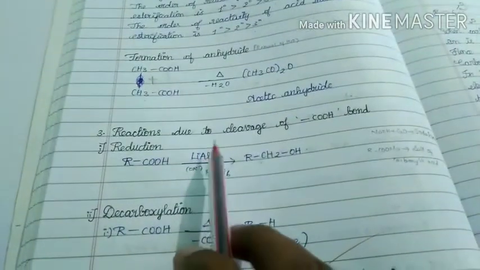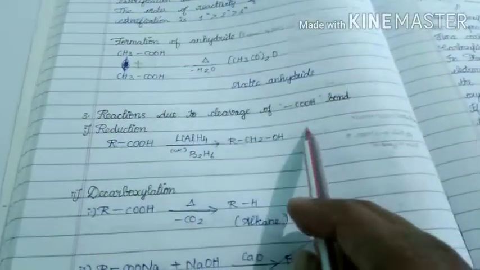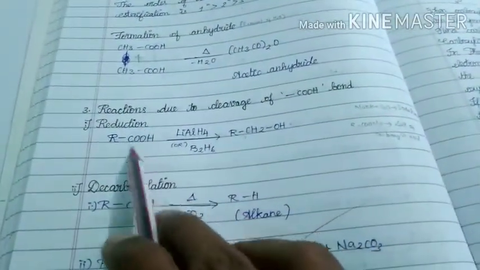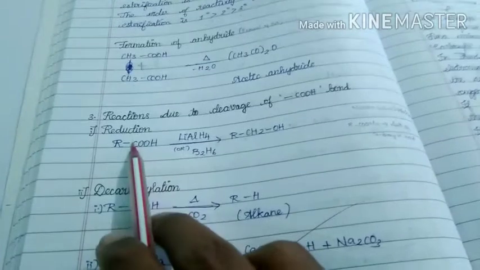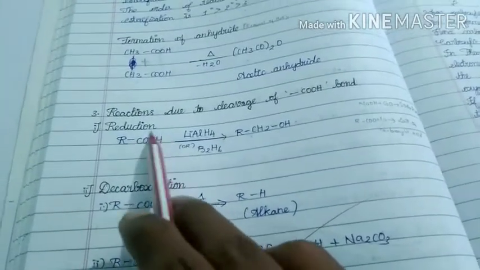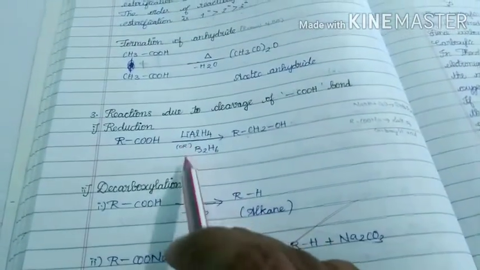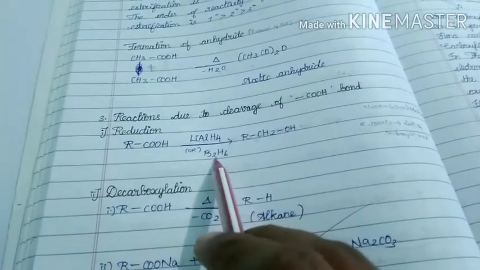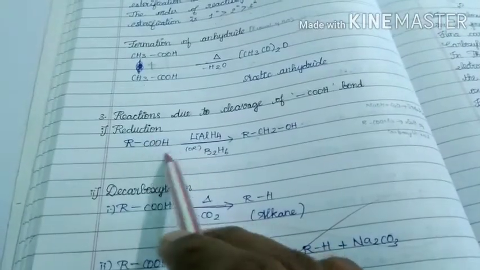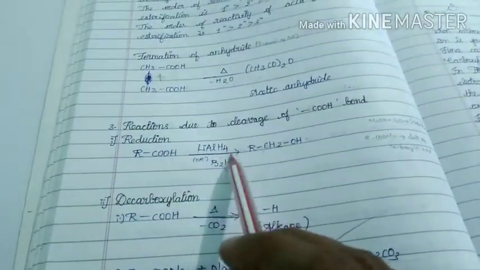Next, reactions due to cleavage of the COOH bond. That means this total group will be removed from the carboxylic acid when it reacts with some compounds. Among them, the first one is reduction. This is an important point: when carboxylic acids undergo reduction in the presence of LiAlH4 or B2H6 (diborane), then COOH is converted into CH2OH. When acids undergo reduction in the presence of LiAlH4, primary alcohols will be formed.